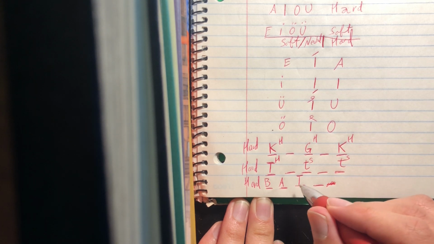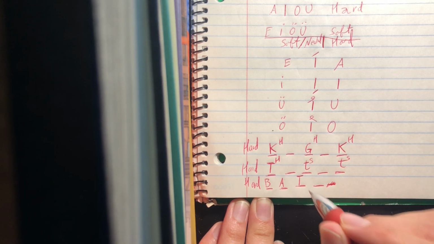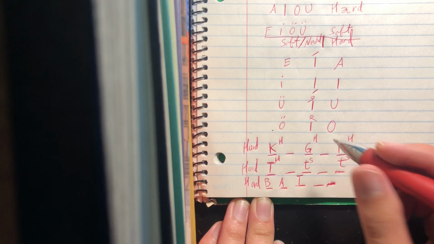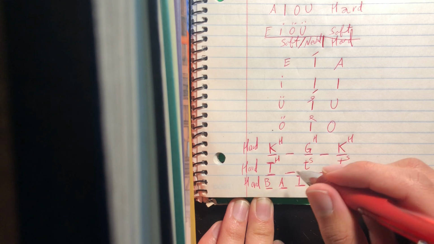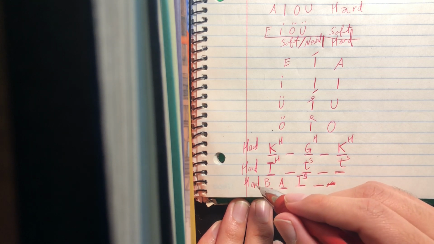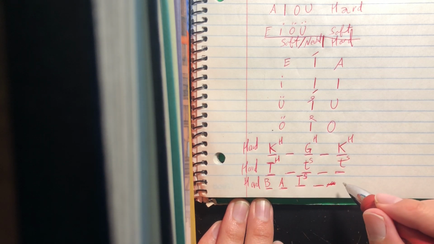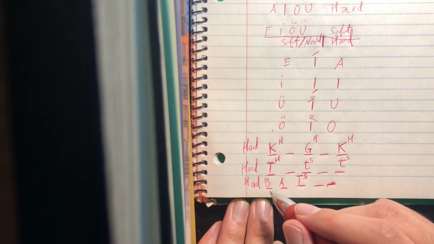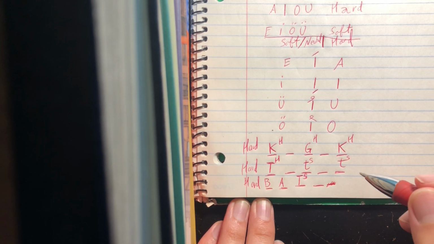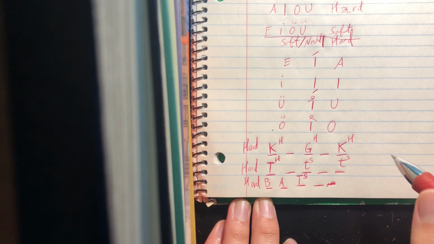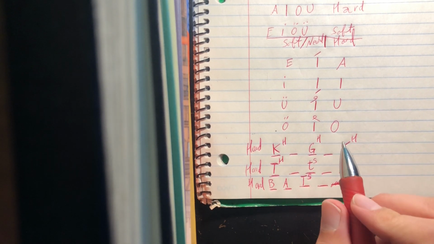Despite the fact that this is the first time T is occurring in the word, it will actually still take the soft version, despite the fact that the vowel harmony for this word in particular is hard.